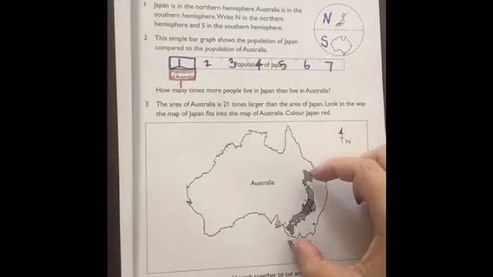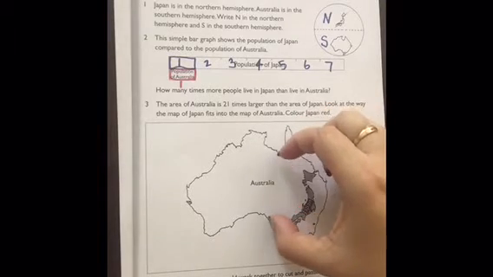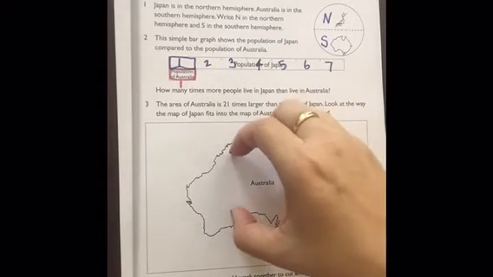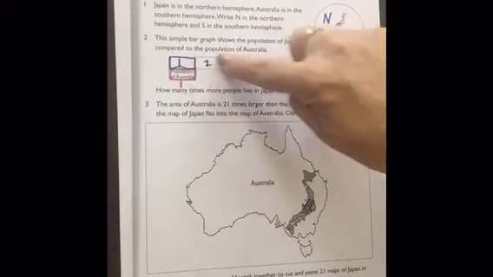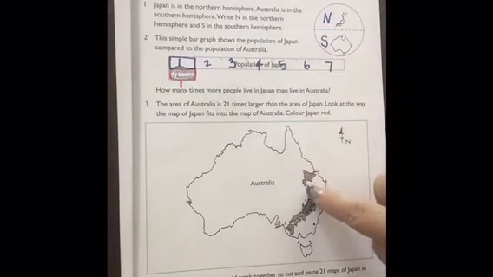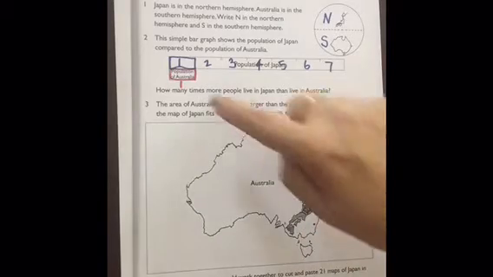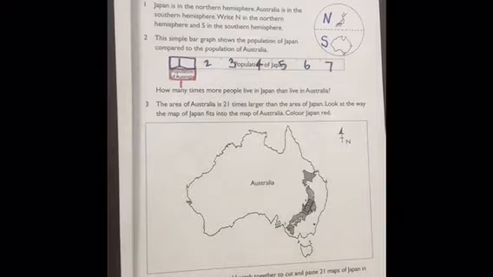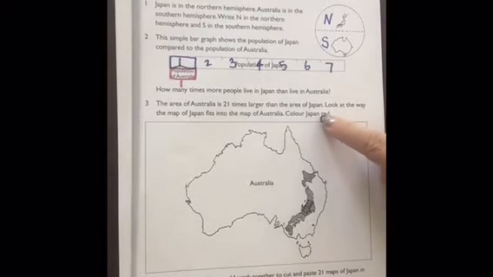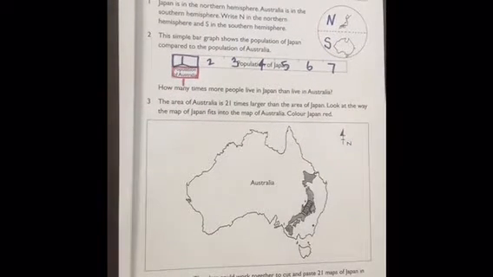If we took this little Japan here and we cut it out and pasted it in, we would see that it fits in 21 times. So all of these people live in this tiny little part, and all of these people live in this whole part here. So the task asks, colour Japan red.